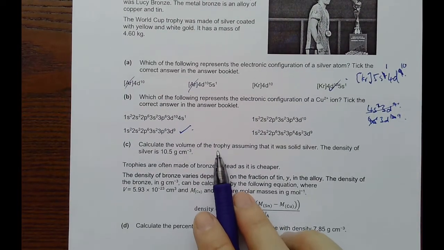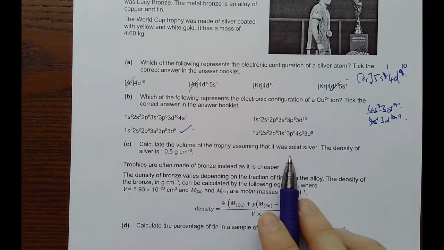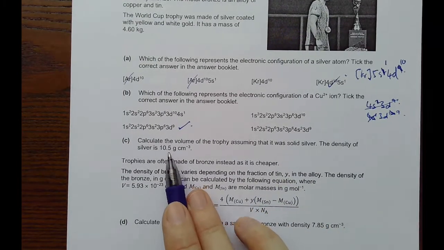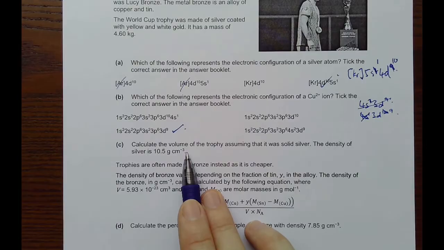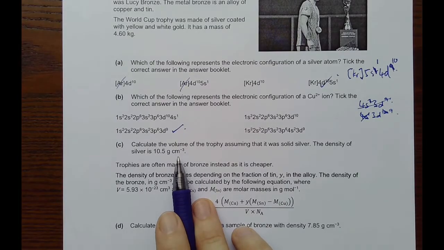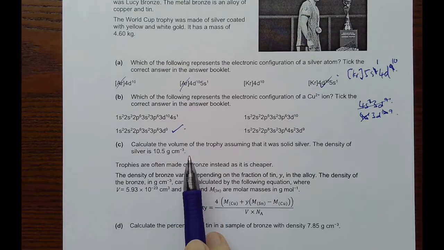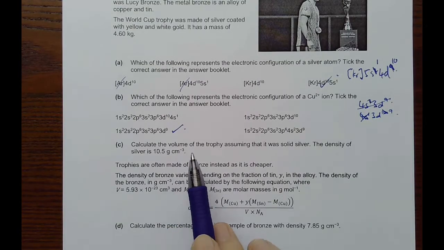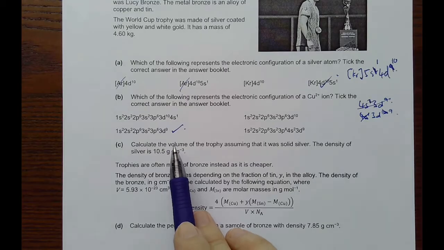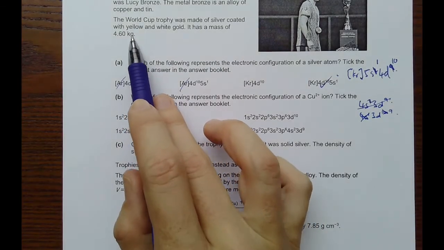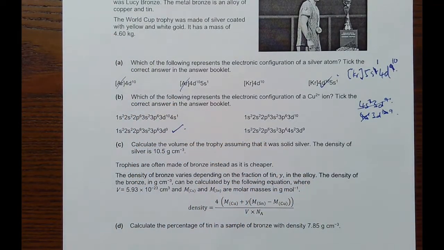Calculate the volume of the trophy, assuming that it was solid silver. The density of silver is 10.5 grams per centimetre cubed. Okay, so a super easy density calculation to get us started, with one slight unit conversion to soften you up for later in the question, because we're given the mass in kilograms, but we're given the density in grams.